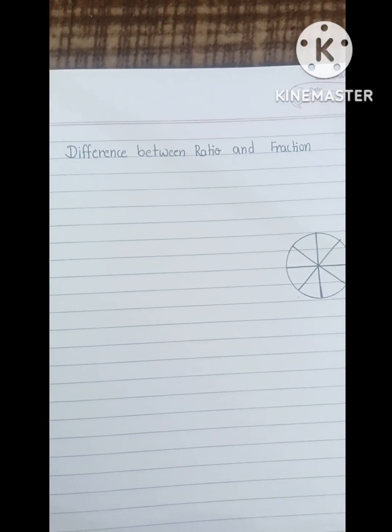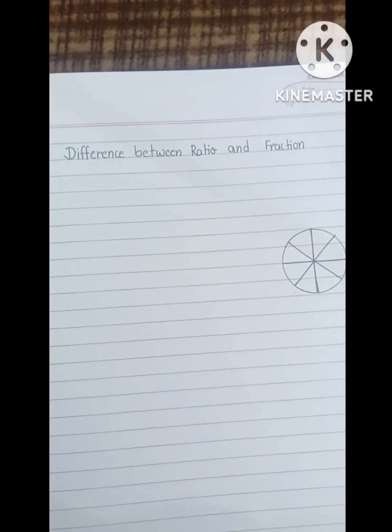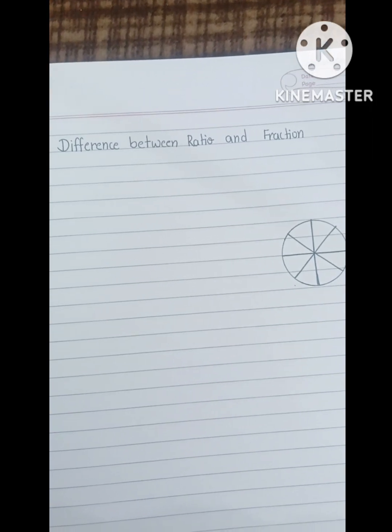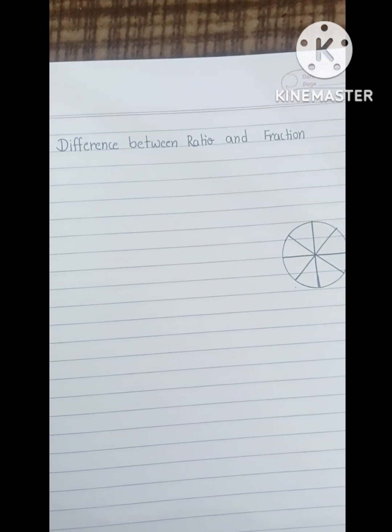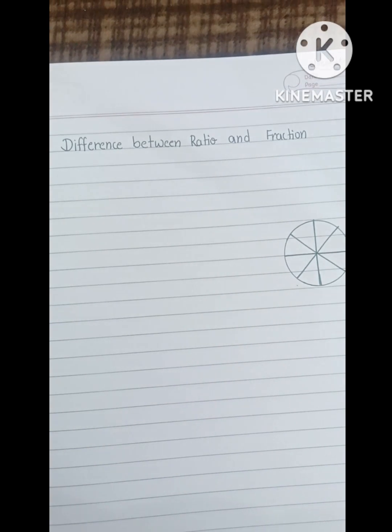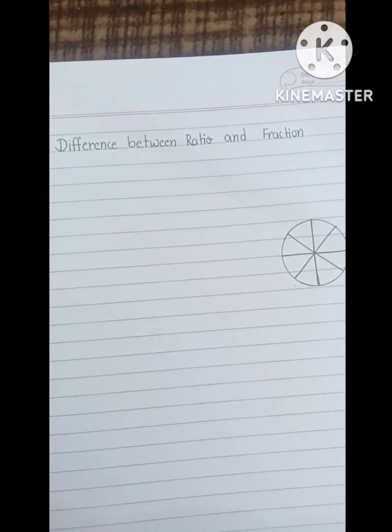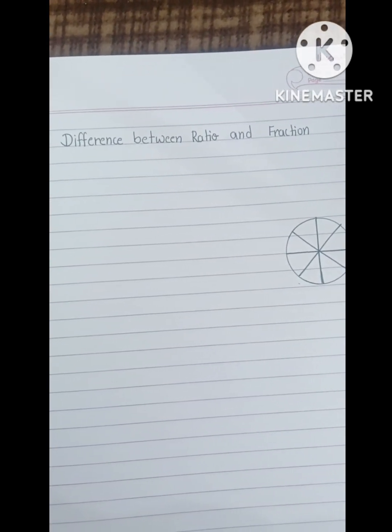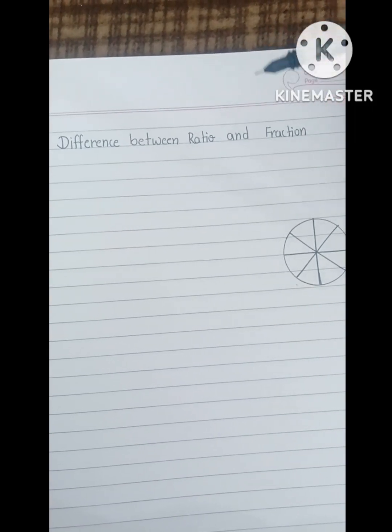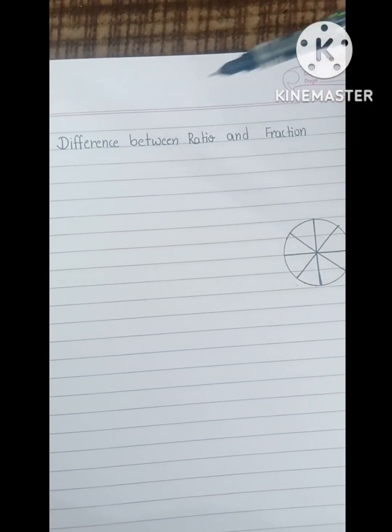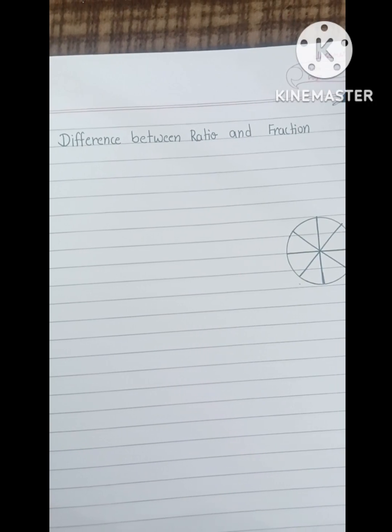Hello everyone. In today's video we are going to learn two topics: the difference between ratio and fraction, and how to distribute any given quantity in the given ratio. So first, let us understand what is the difference between ratio and fraction.